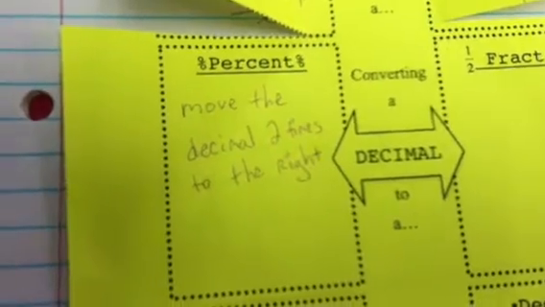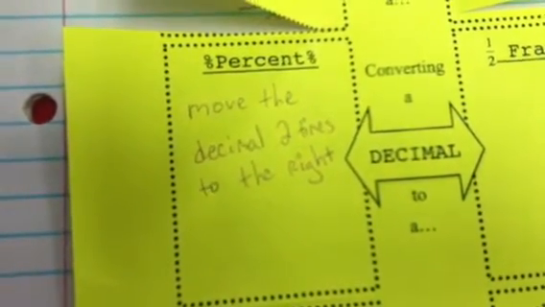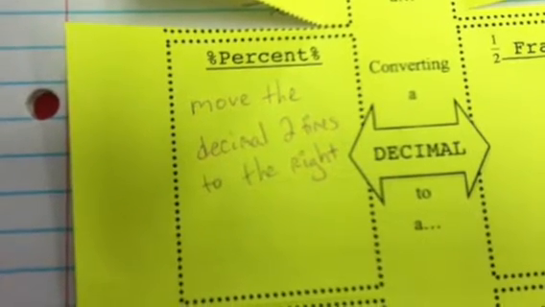Okay, so now we're converting a decimal to a percent. To convert a decimal to a percent, you move the decimal 2 times to the right.